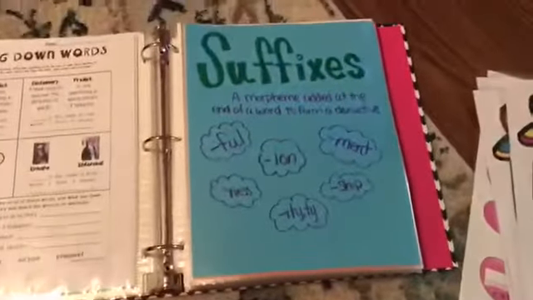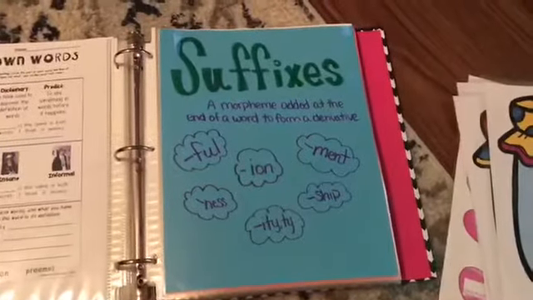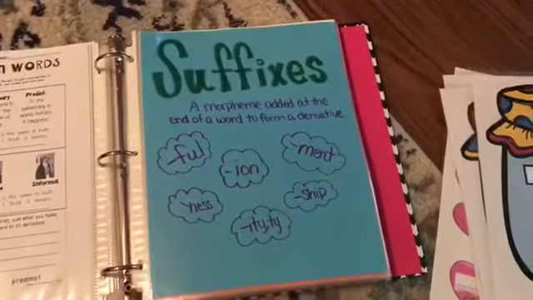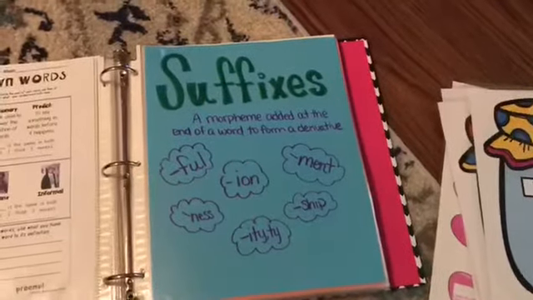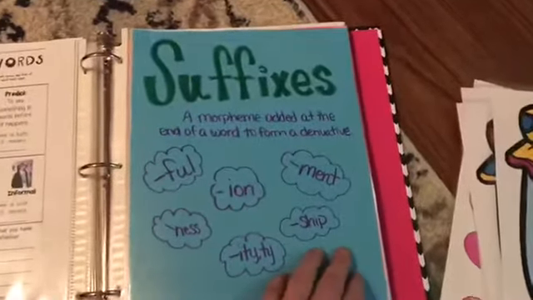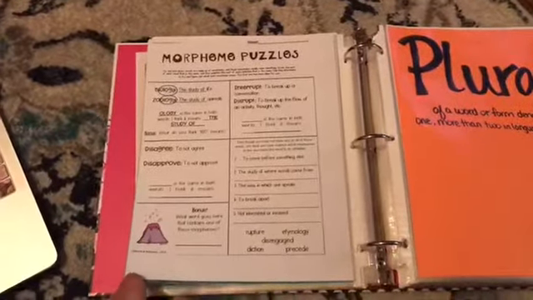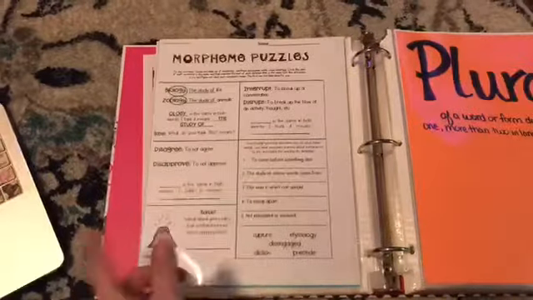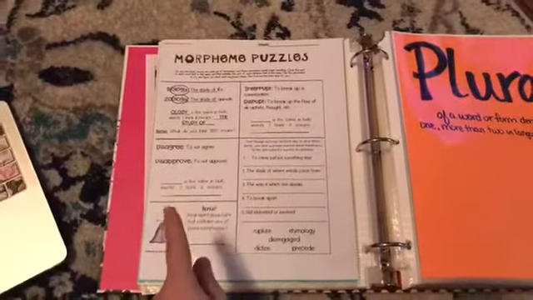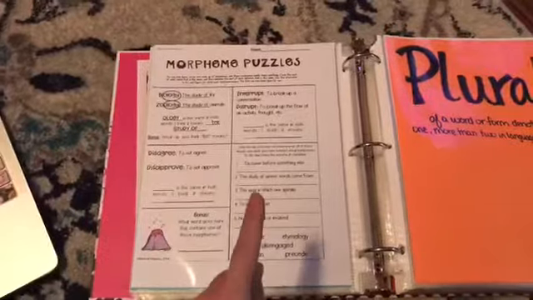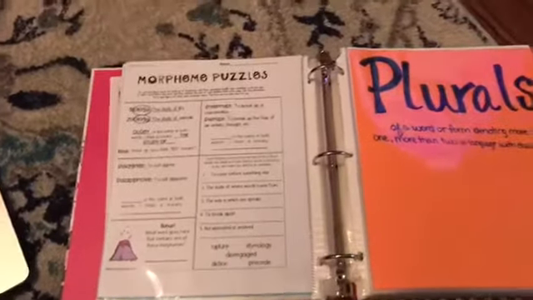Then we're moving on to suffixes, a morpheme added at the end of a word to form a derivative. So full, ion, mint, all these little different examples. And then it's one of the older ones as well. It's a puzzle where they would circle and answer each one of these to find the suffixes.